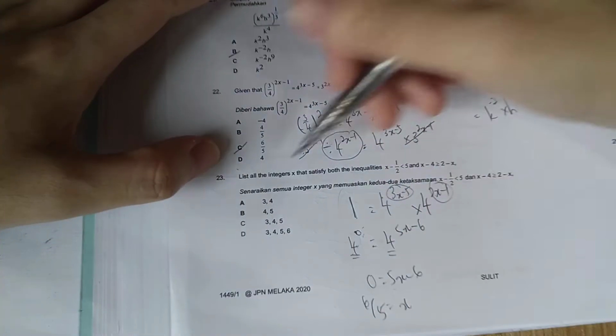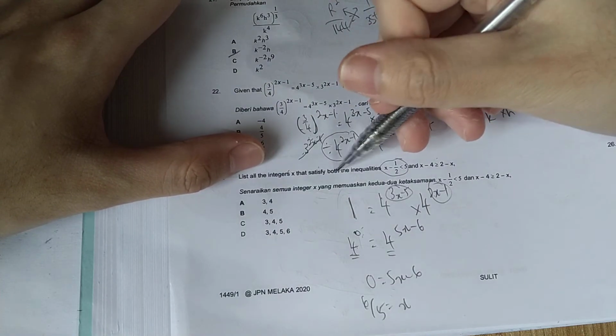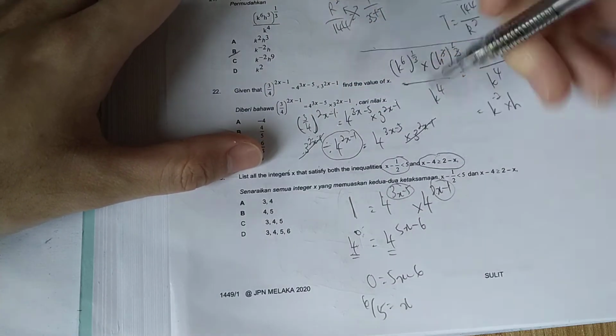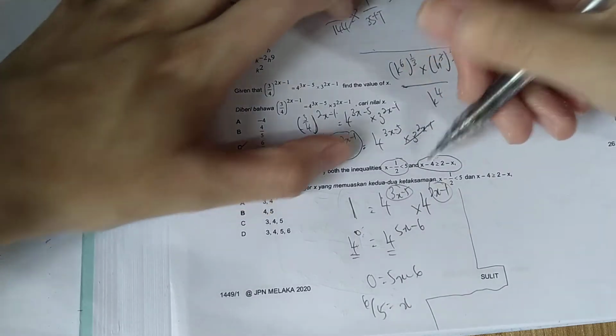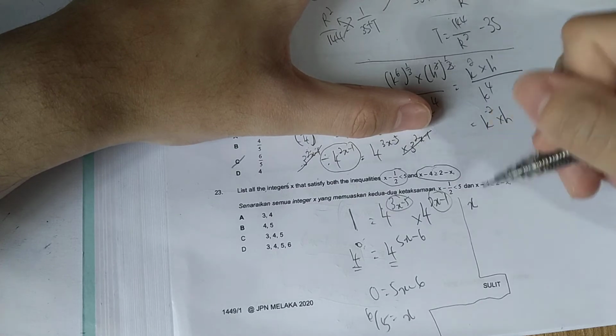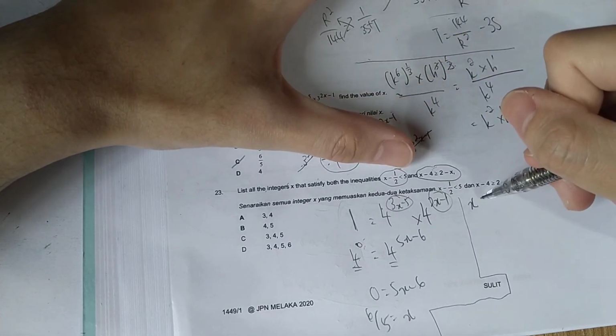Alright. Next, number 23. List all the integers that satisfy both inequalities. So there's two inequalities. So I assume you all already know how to do this lah. Because if you got watch my previous video, I explain it. I think I explained it really like in detail already. So I will just continue.